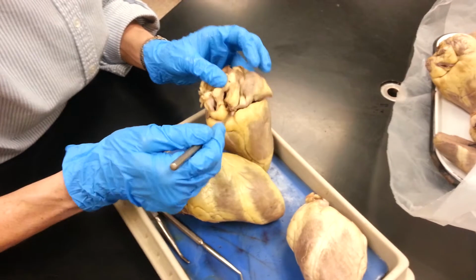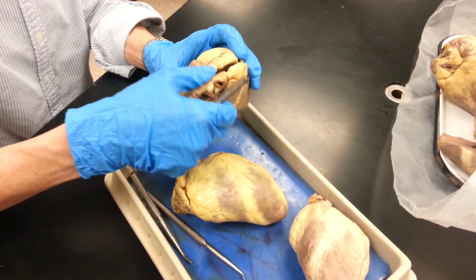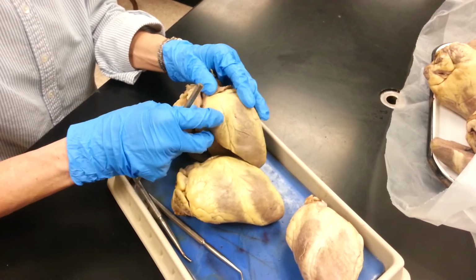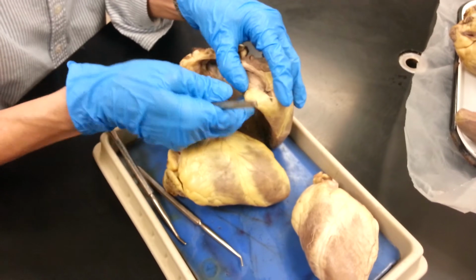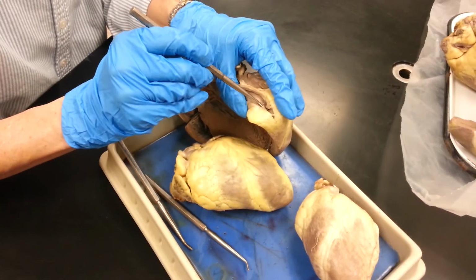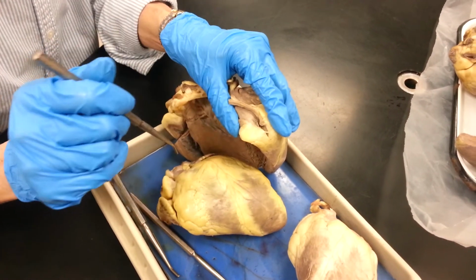That's hard to see if it's not cut properly. Oh wait, that's on this side. Here it is. Yeah, there it is. If you cut the whole thing all the way down, then you can see. Just little flaps of tissue.